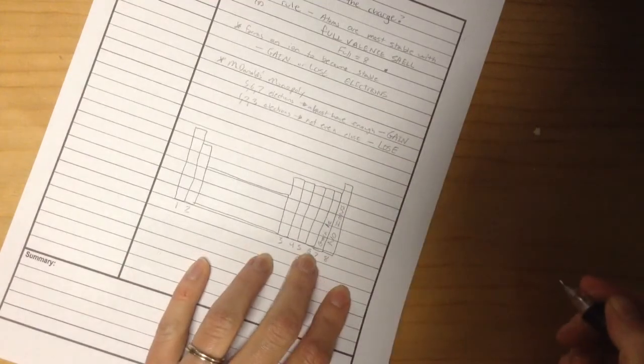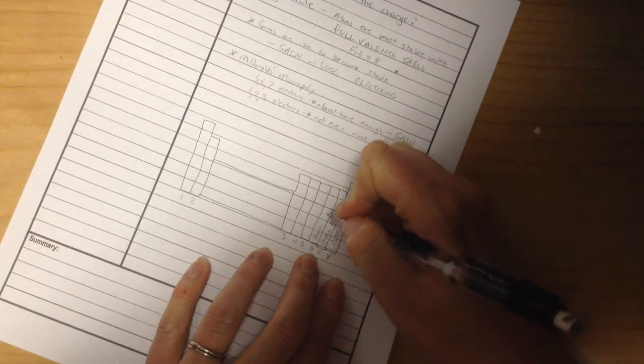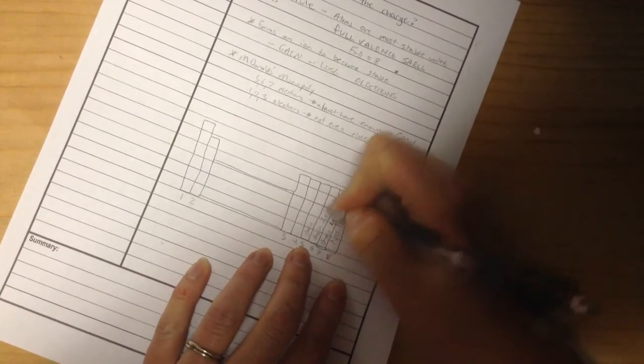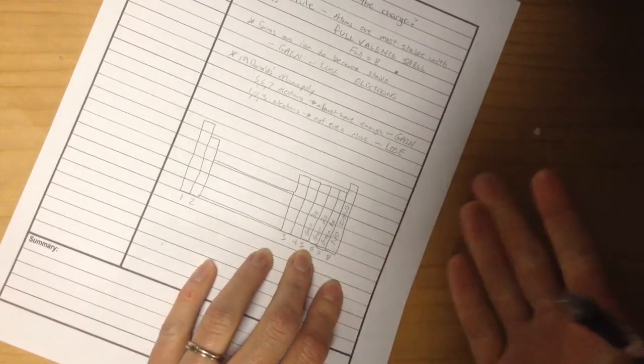Electron. Okay. These guys right here, they have 6. They only need 2 more. Oh my gosh, they're so close. So they're going to gain 2 electrons. These guys, they're going to gain 3 electrons. That'll get them to 8.